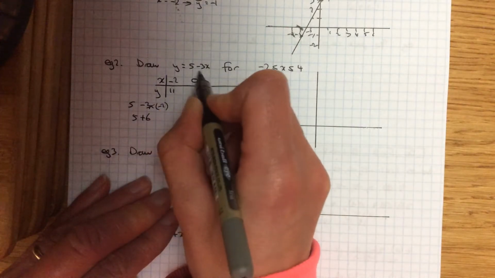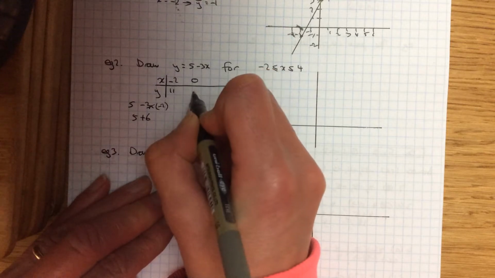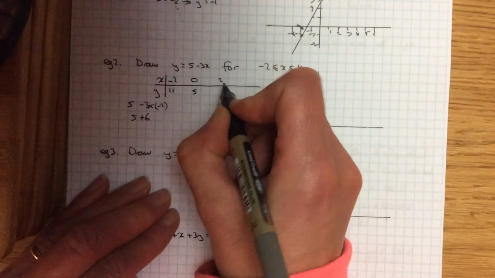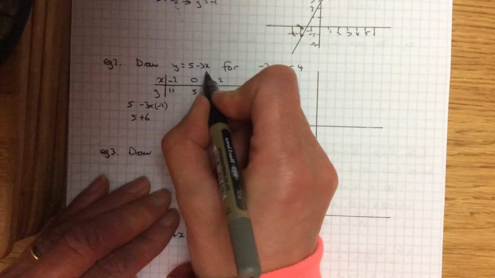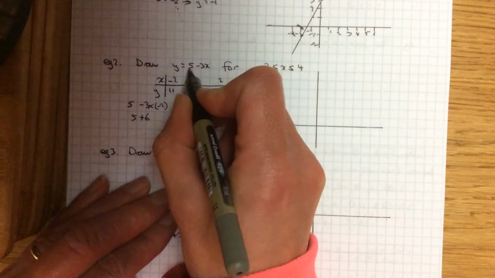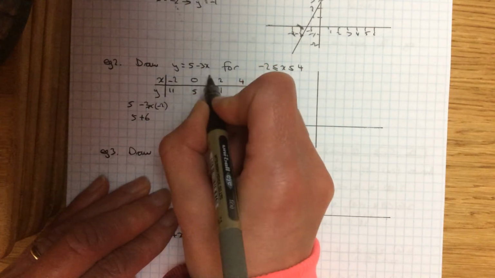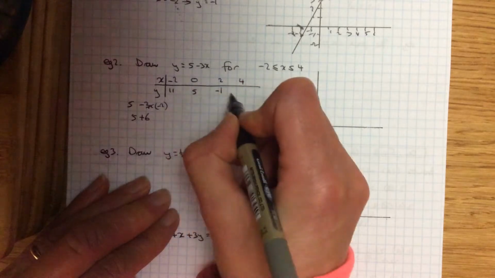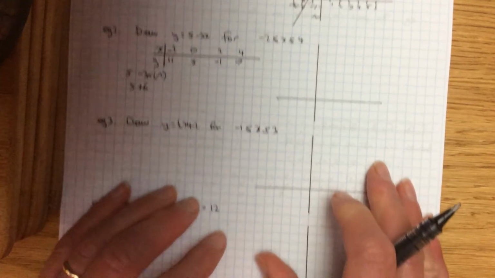I'll just work out 0. 5 take away 3 times 0 is 5. I'll work out 2. 5 take away 3 times 2 is 6, 5 take away 6 is minus 1. And I'll work out 4. 5 take away 3 times 4 is 12. So 5 take away 12 is minus 7.